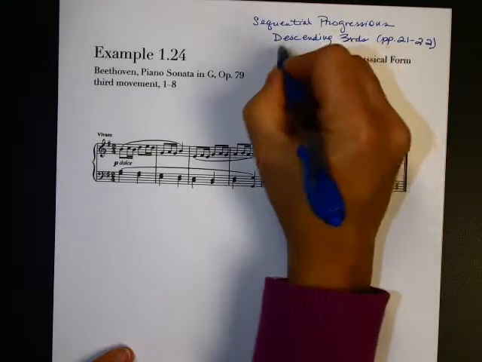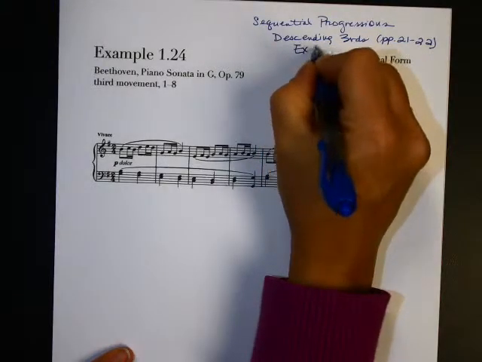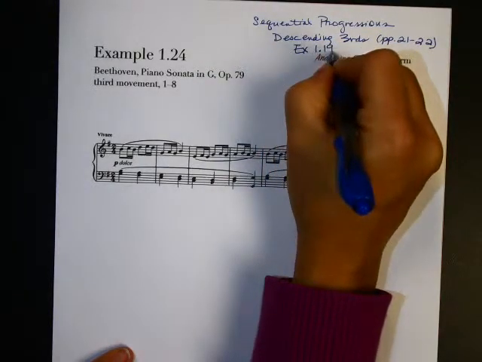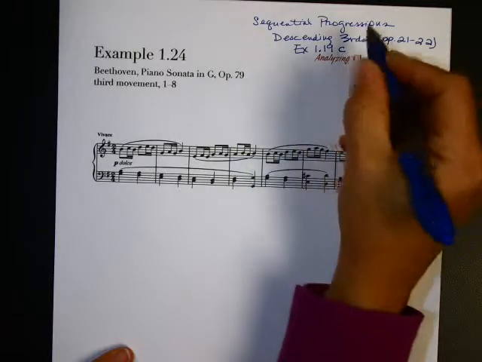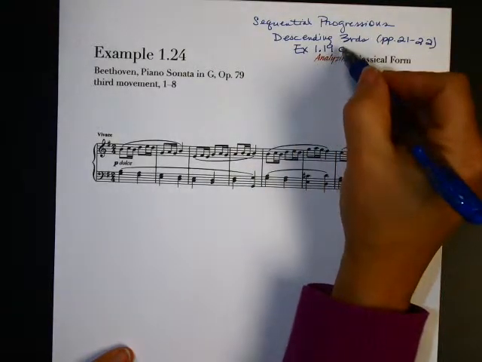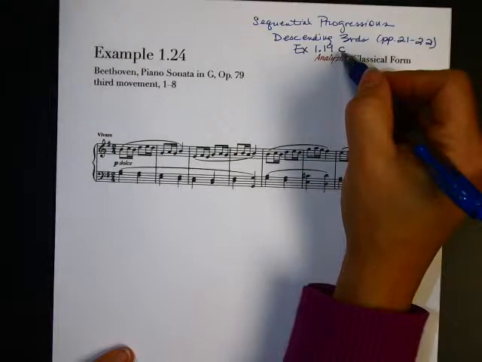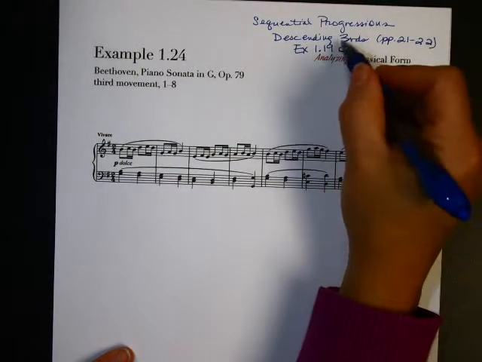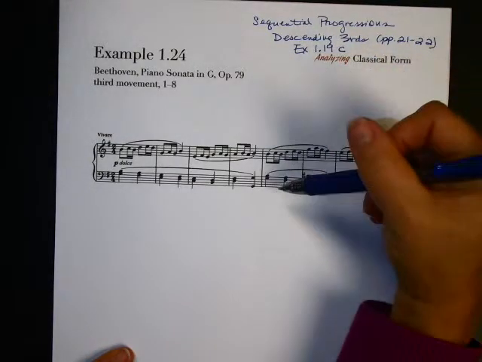You will also want to study example 1.19c because that is the excerpt similar to, identical, not just similar but identical except for the key, that we will be recognizing in this excerpt.